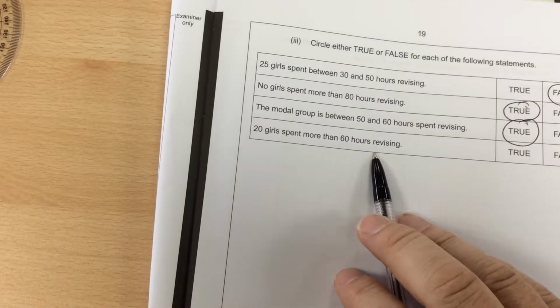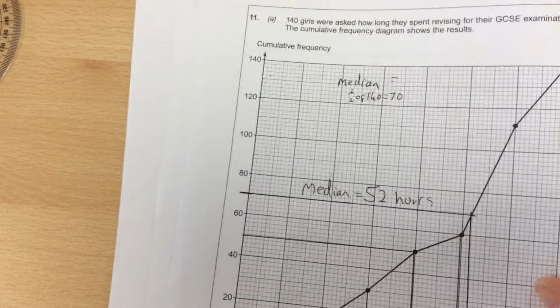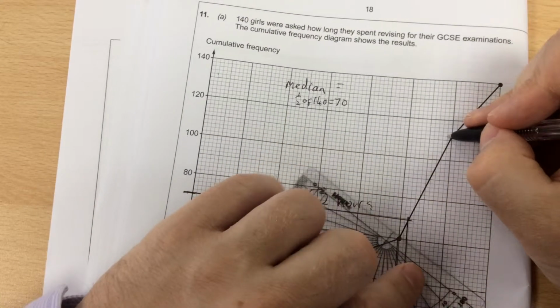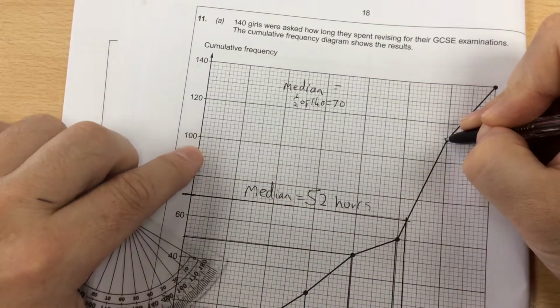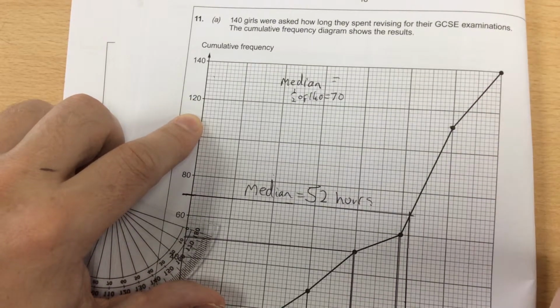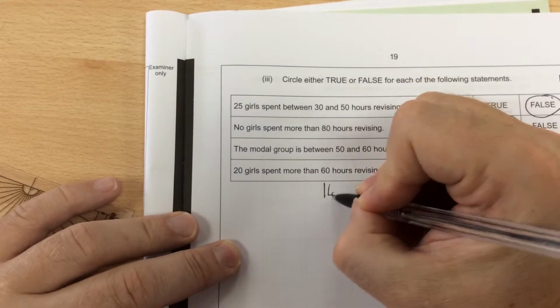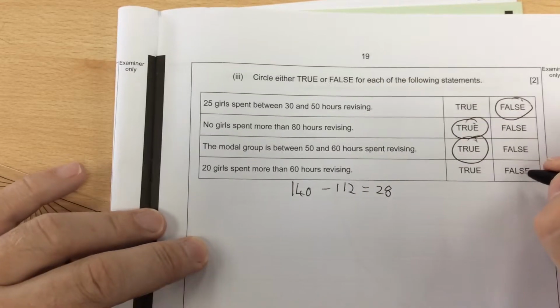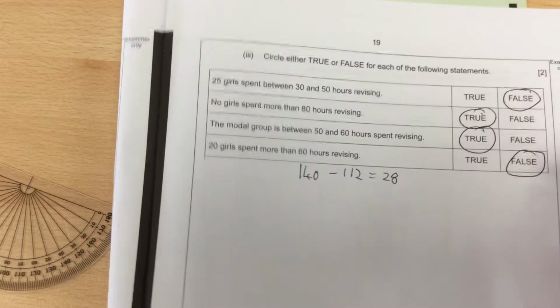20 girls spent more than 60 hours revising. So 60 hours is here. The number of people who spent 60 hours and less was here, which is 112. The number at the top is 140. So 140 take away 112 is 28. So that one is false.